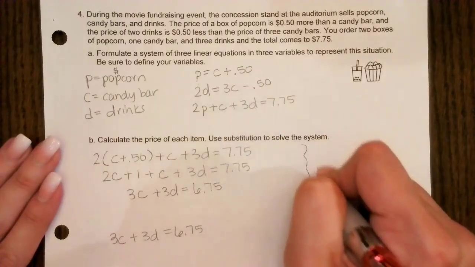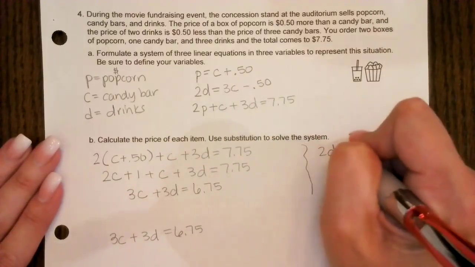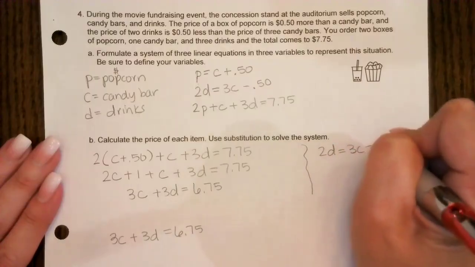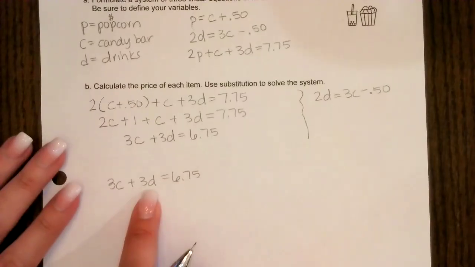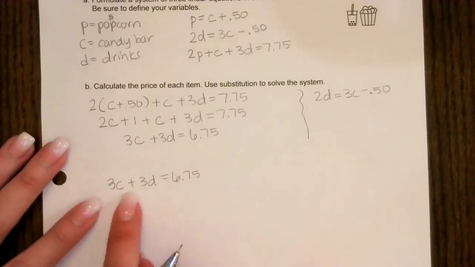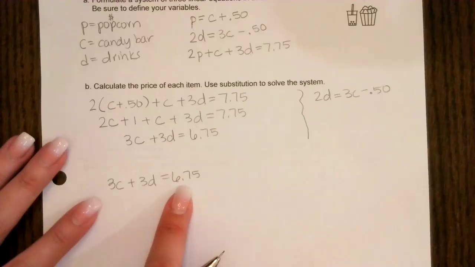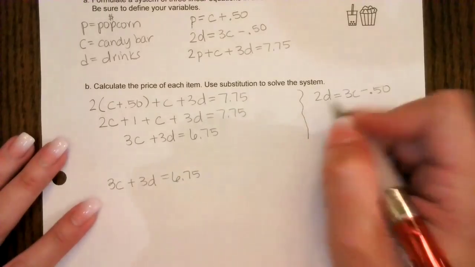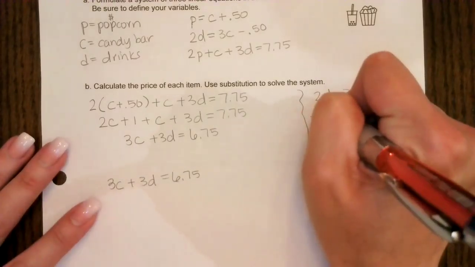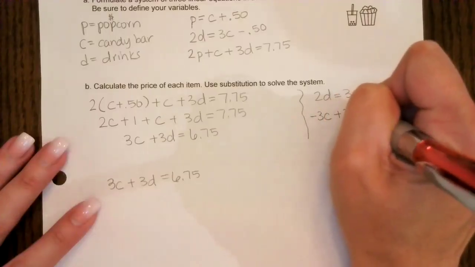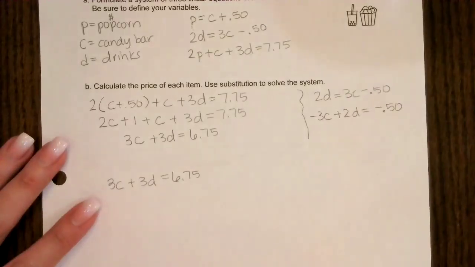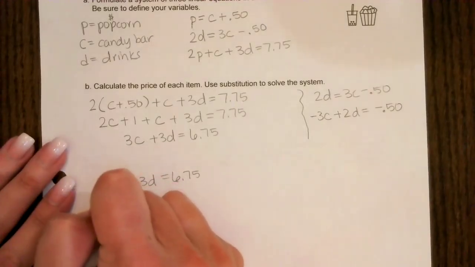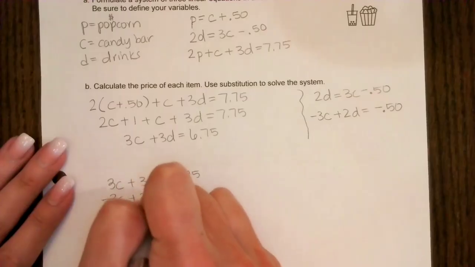And to do that, quick note, I'm going to go ahead and put it into the standard form like this one here so that they can line up together. So here we've got the C and D on one side of the equation, everything else on the other side. So I'm going to subtract this 3C to get it to the other side. So I get 3C plus 2D is equal to negative 0.50. Now I can line it up nicely with the other equation.